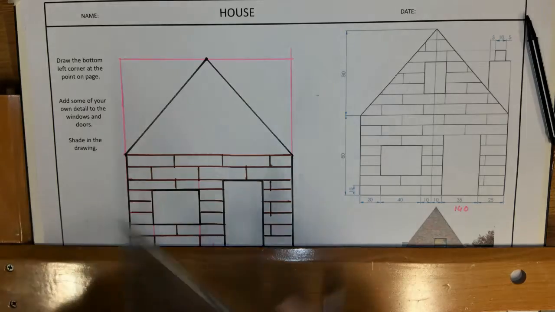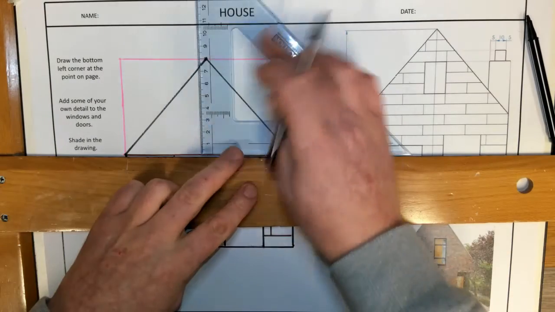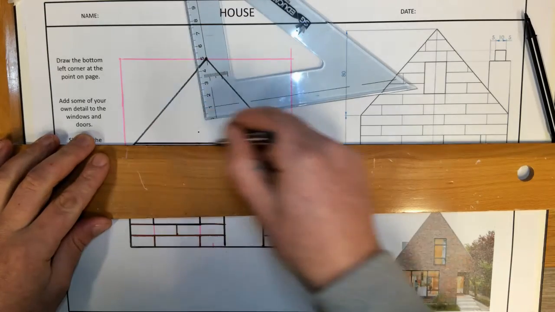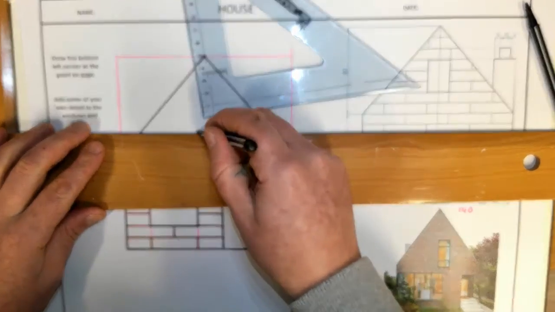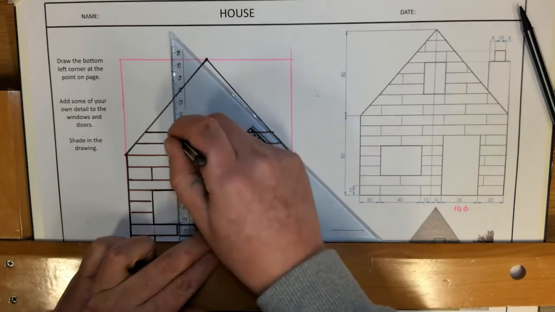So what I'm going to do now is I'm going to say, well, right, well, I need 2 more layers of blocks to get up to the window. So I'm going to come here and I'm going to mark 10 and then 20. And I'm going to draw all the blocks in before I get the window. So again, it'll be every second one.